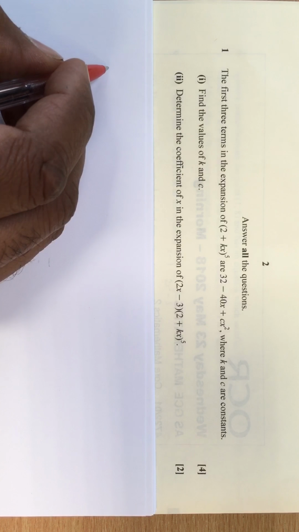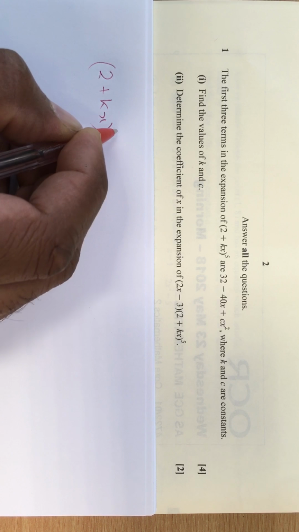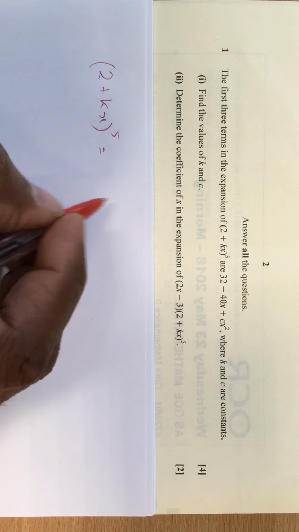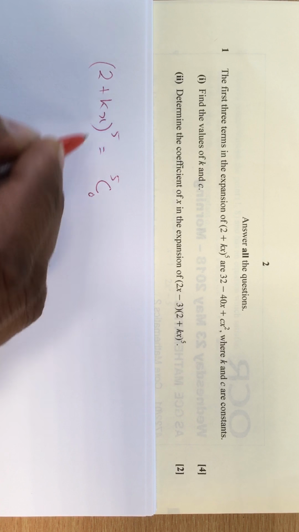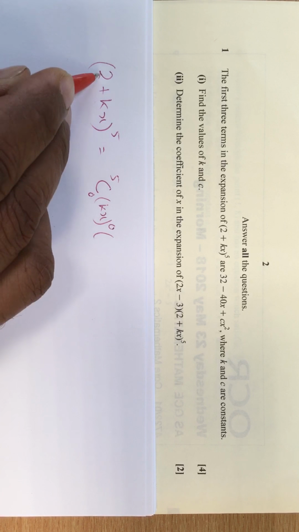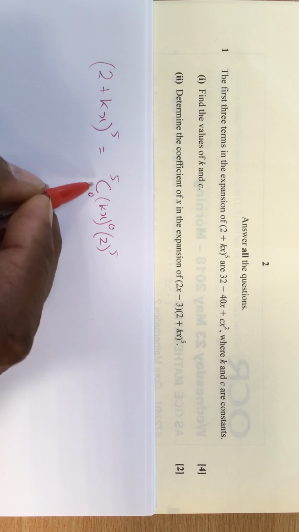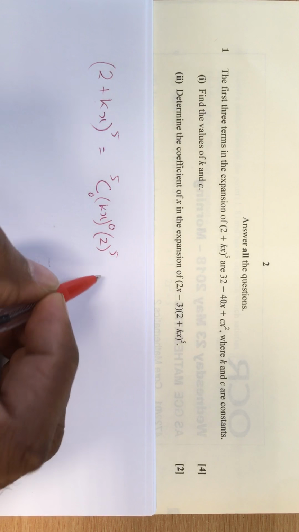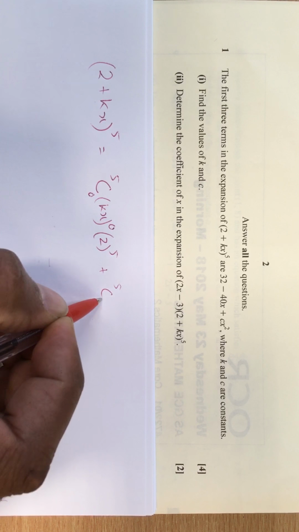Okay, let's first of all write down (2 + kx) to the power of 5 and do the first three expansion terms of this binomial expansion. So first term is 5 choose 0, and that will be (kx) to the 0 multiplied by 2 to the power of 5. These two powers must add up to 5, and this is the same as choosing 0 terms of x. Okay, next one is going to be 5 choose 1.